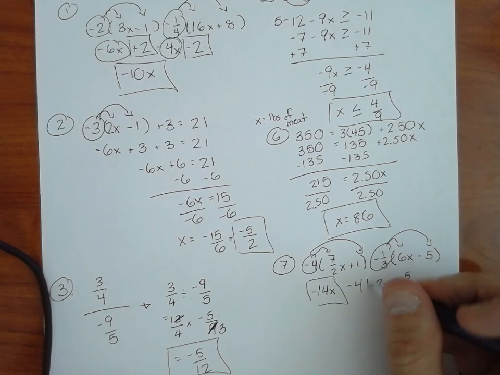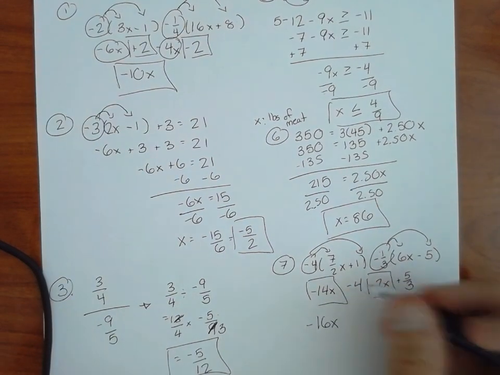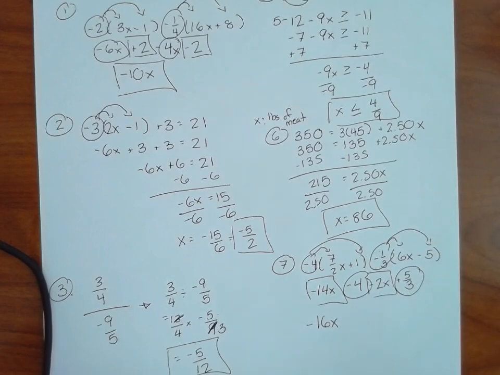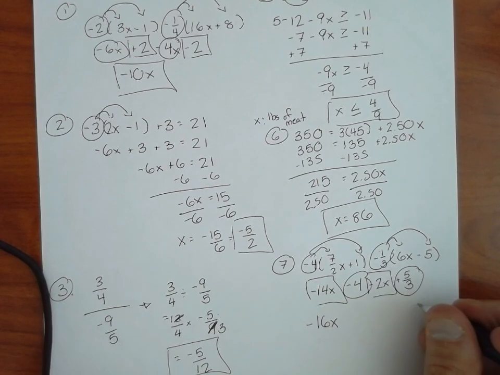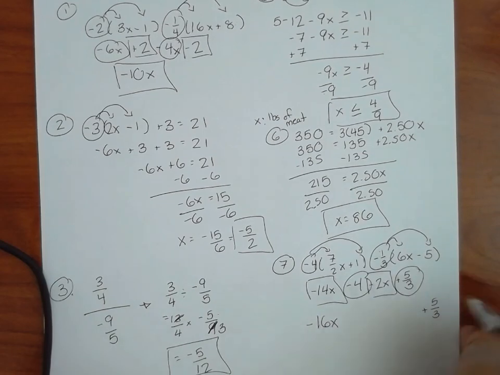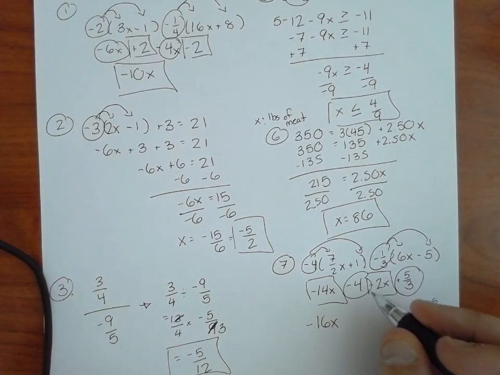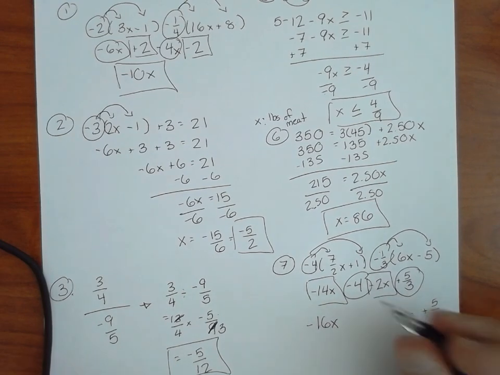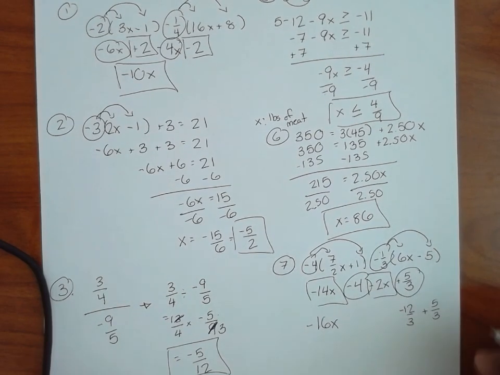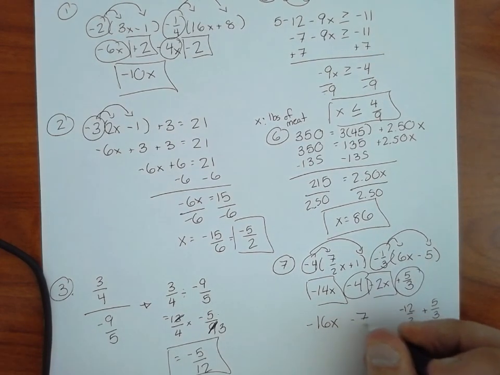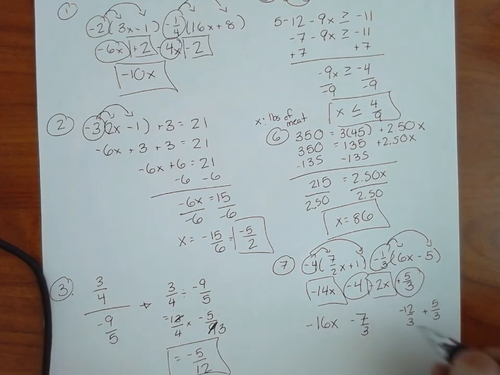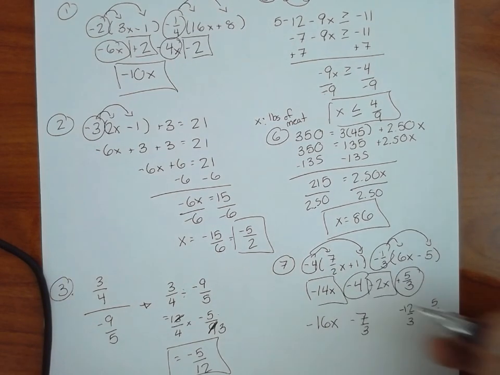The variables are going to be easy. That's negative 16x. But this, on the other hand, I have to find a common denominator. So off to the side, my common denominator is 3. So I'm going to have 5/3. Negative 4 is really negative 4 over 1. So if my common denominator is 3, this is no longer a negative 4, it's going to be negative 12. So when I add these two fractions together, I get negative 7, so it's going to be negative 7/3. Again, find a common denominator, change the negative 4 to a negative 12 over 3, add the fractions together, you're good.